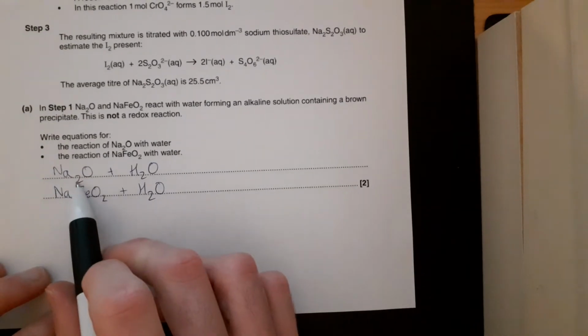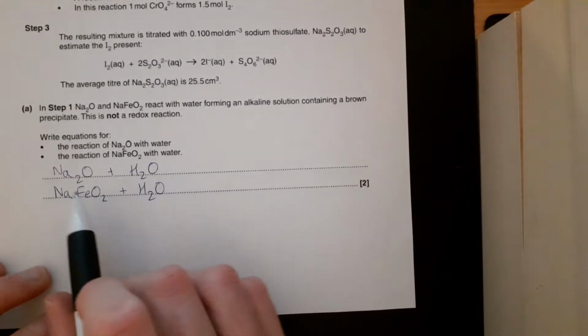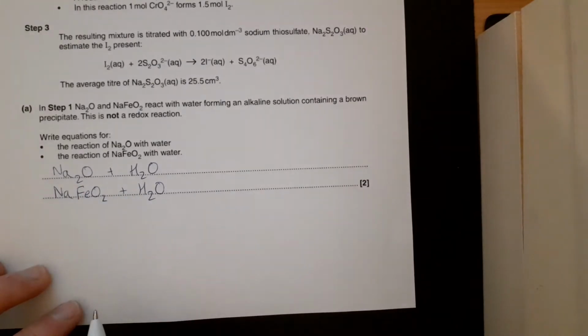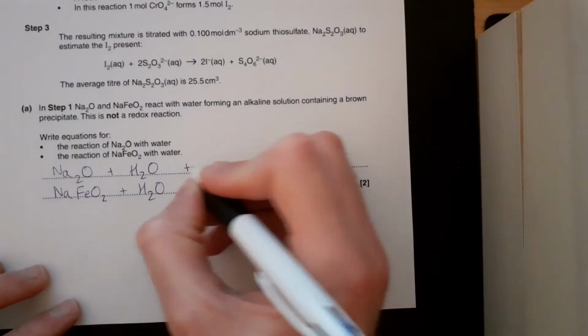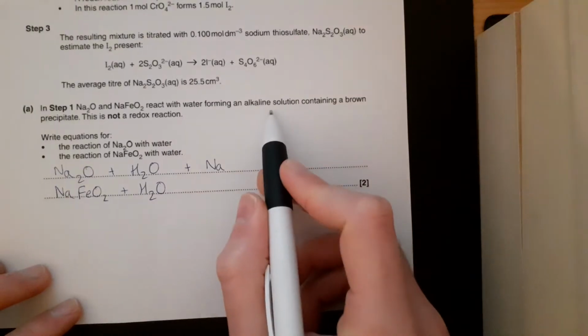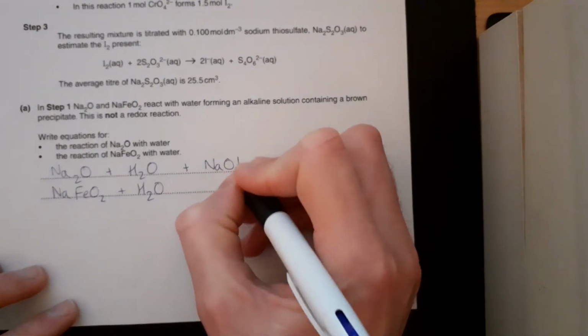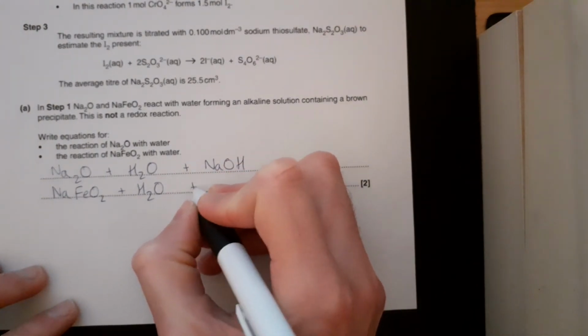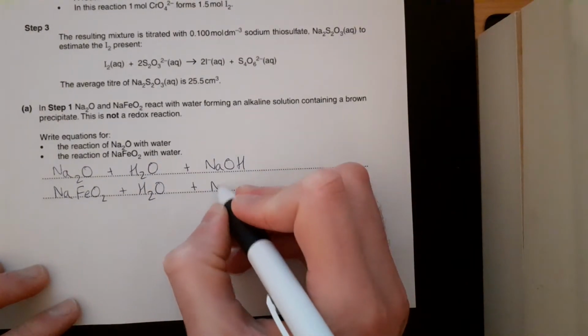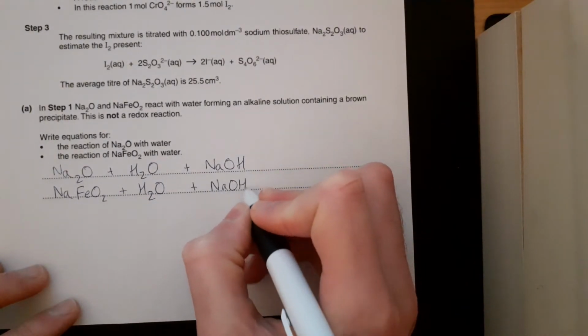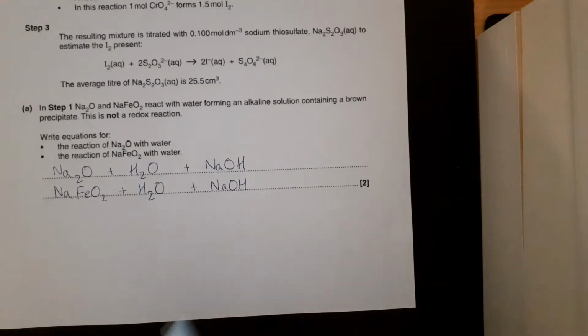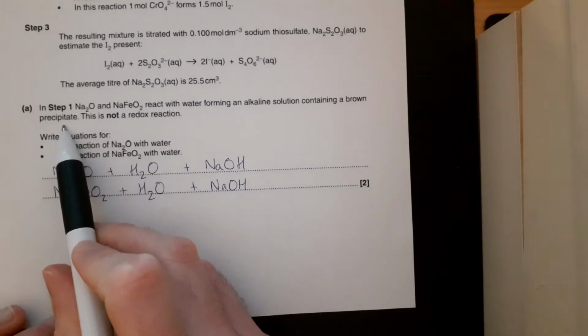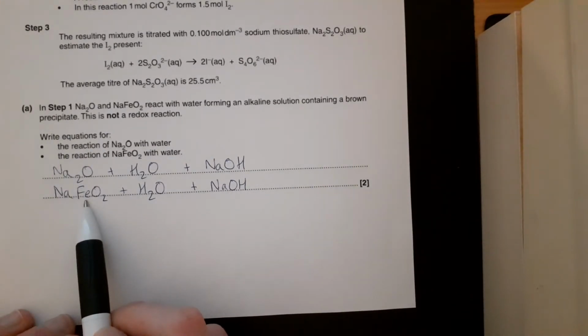Right, so what's happening here then? If sodium ends up in water, it's going to make sodium hydroxide, and this explains why it's making an alkaline solution. It's going to make sodium hydroxide. This, I would imagine, is also going to make sodium hydroxide. And if it's making a brown precipitate, that's going to be the iron reacting.